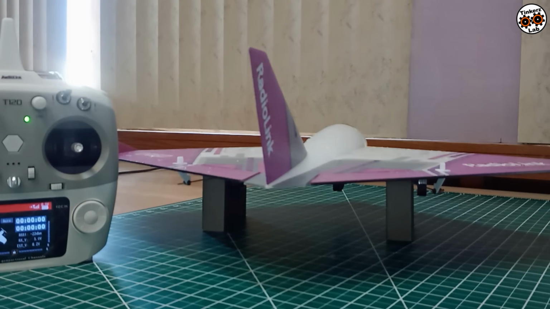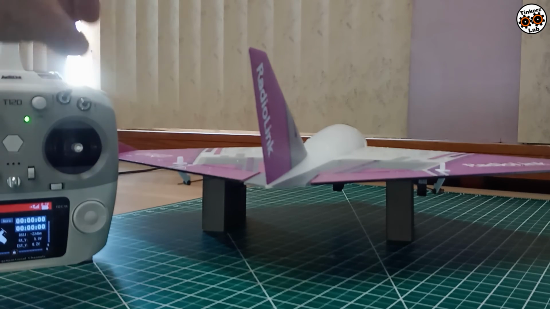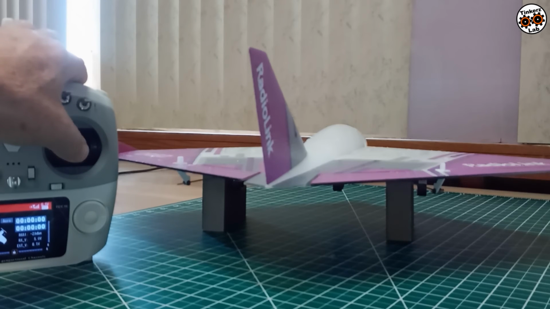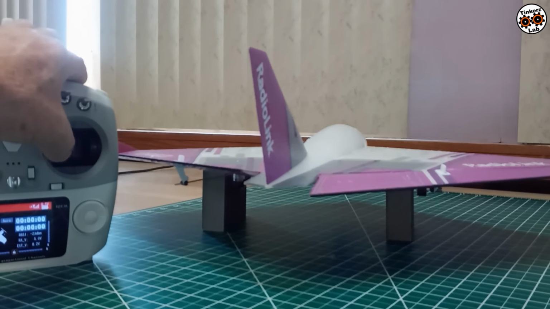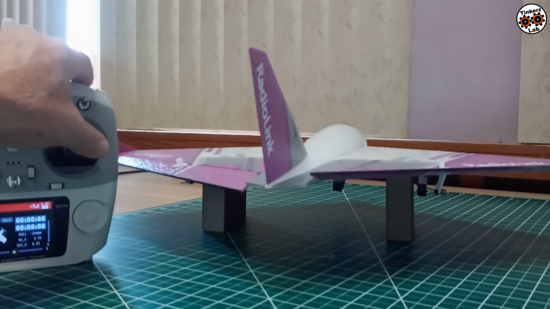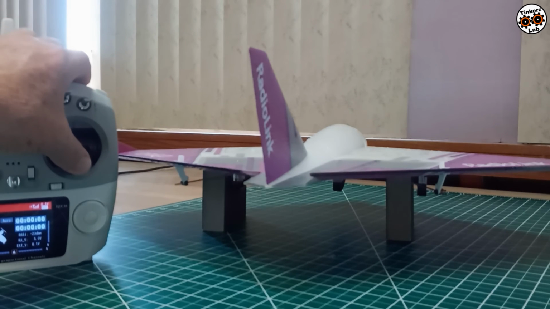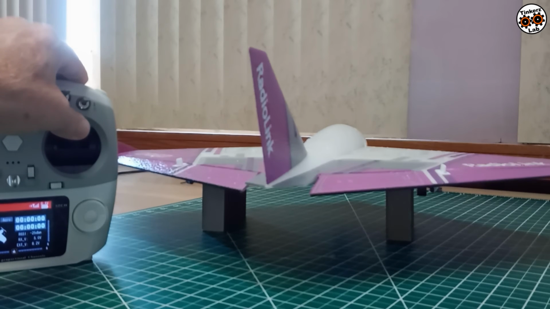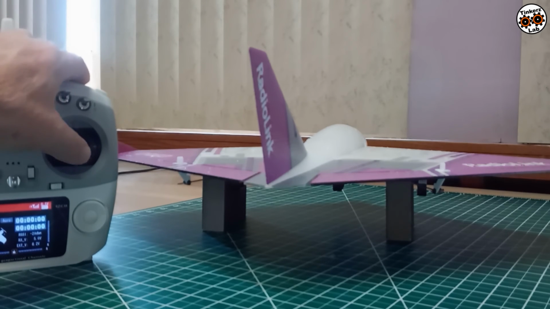First, what I want to do is check our ailerons. Left stick brings the left aileron up. Right stick brings the right up. Now let's check our elevator. Pulling the elevator back brings them up. Pushing the stick forward pushes them down. That's the way it should.